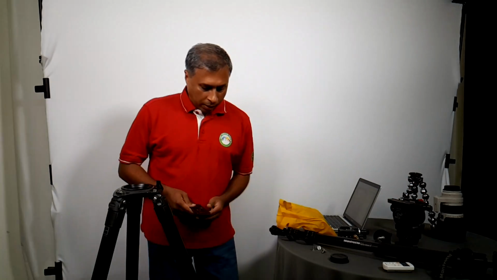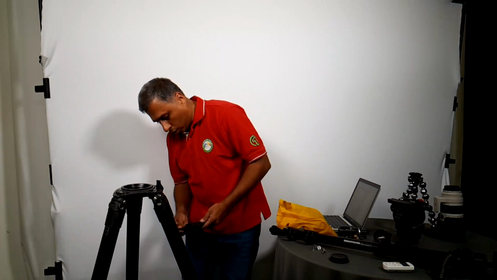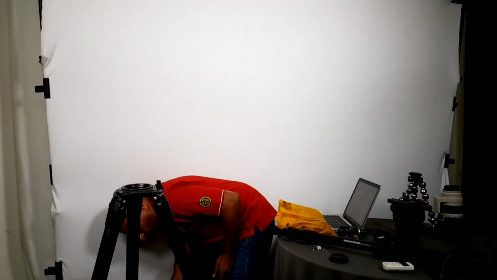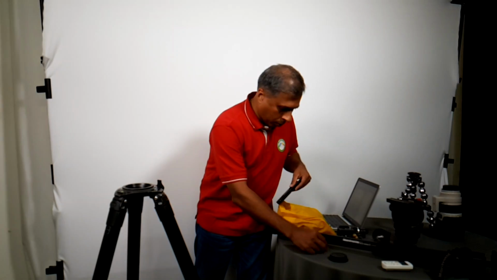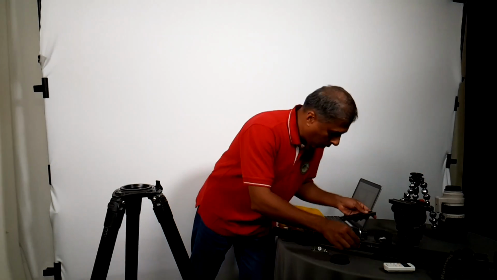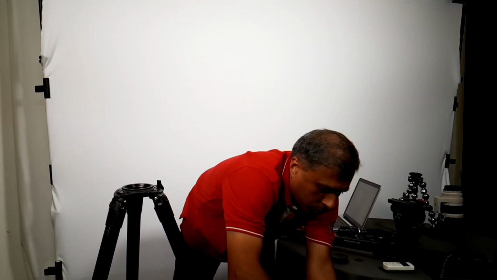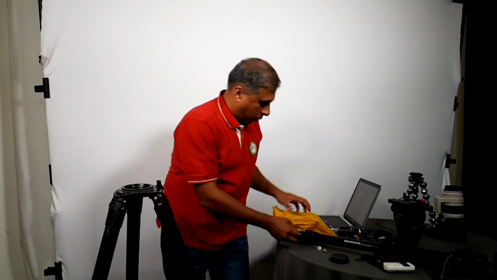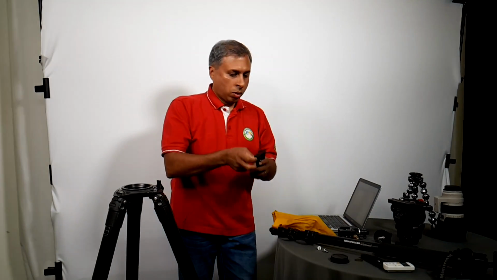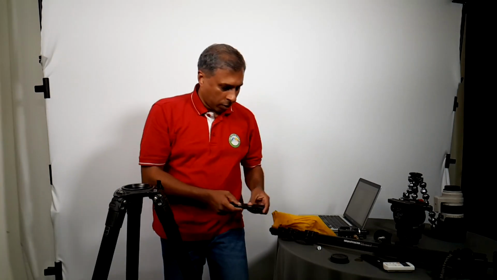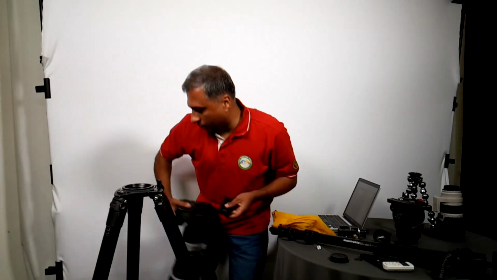Which goes with the Shuttler fluid head. Let me just put this on. Two screws. Let me just put it over there. That is faster. All kinds of accessories, my Allen screw. This is faster. There you go. This is out now. I'm just putting in my lens plate for the 800.